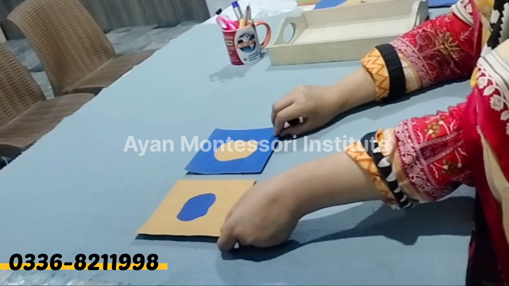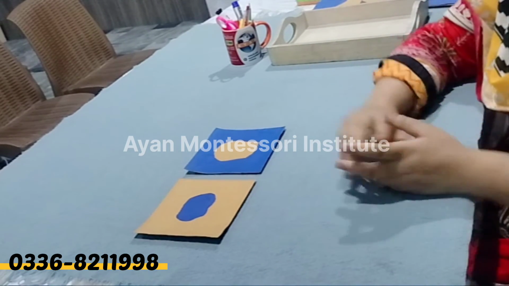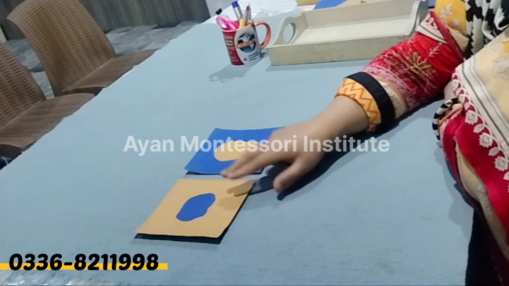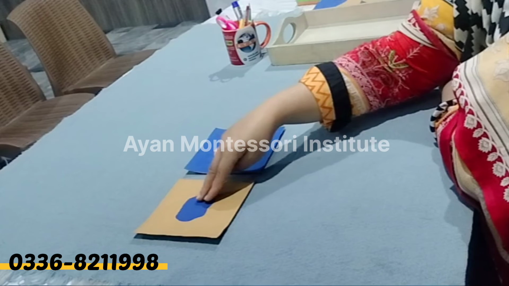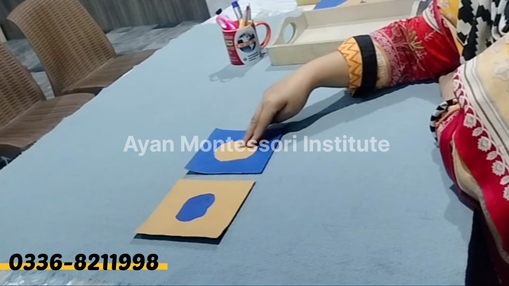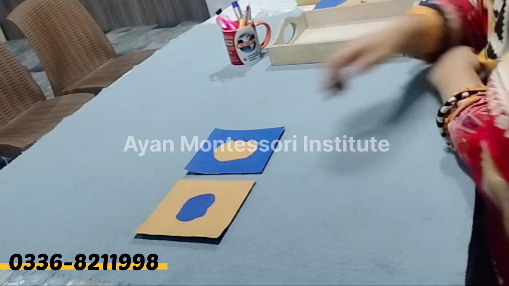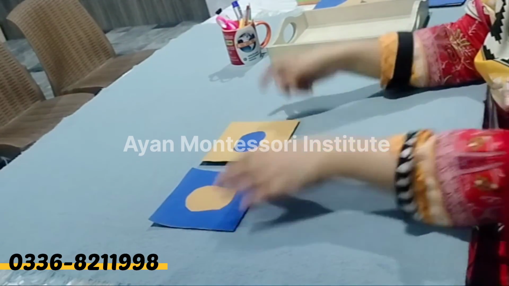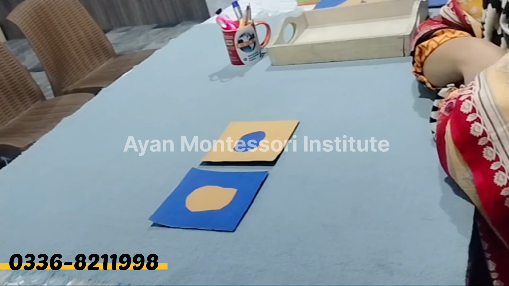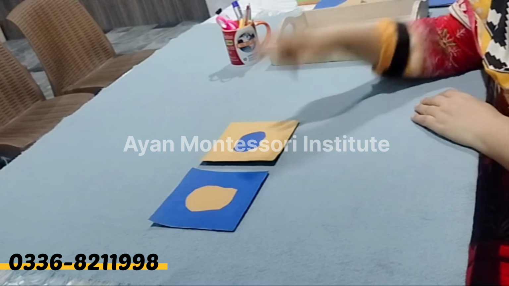Now you can repeat with the child in the naming step of the 3-period lesson. This is lake, island, lake, island. Would you show me island? The child can point it out. You can even change the position of these cards. Can you show me lake? The child will point out this one.